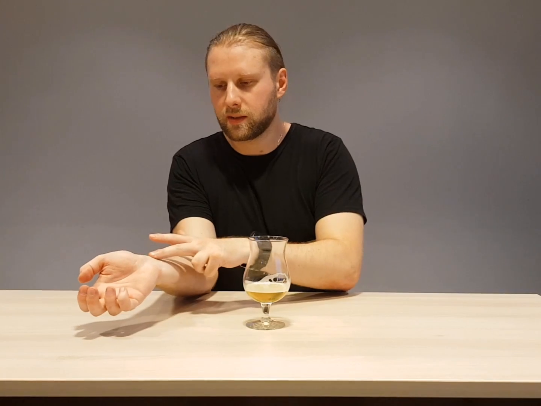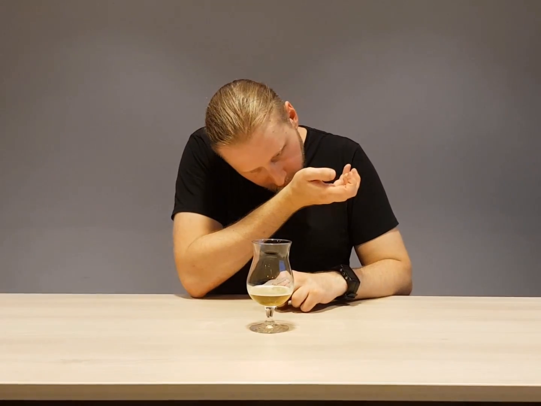You just take a little bit of the beer, distribute it on your wrist here, and sniff it. And if there is metallic in the nose, that means that yes, you were correct, and there was a metallic tint in the beer. And that's pretty much it, what I wanted to demonstrate to you today.